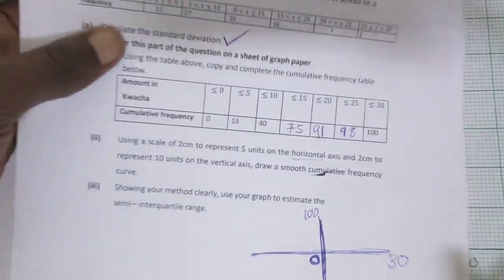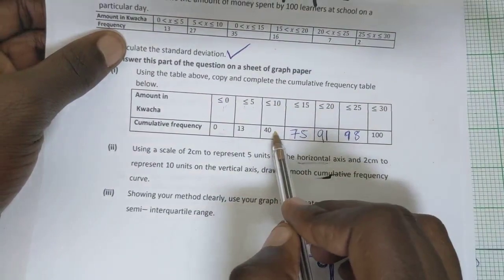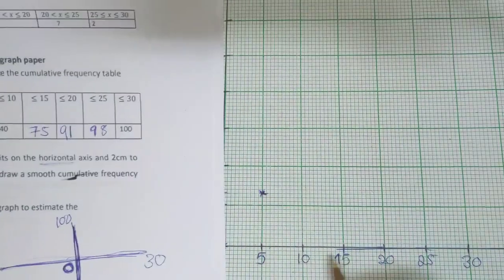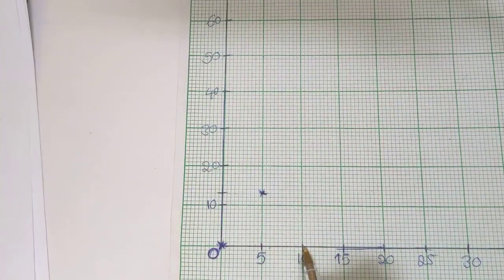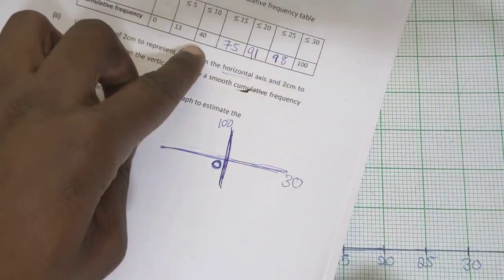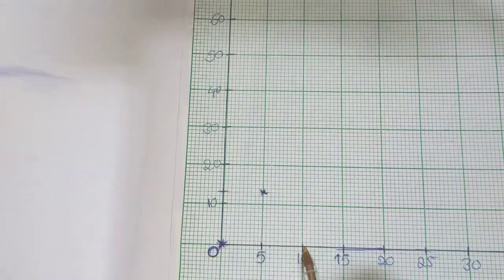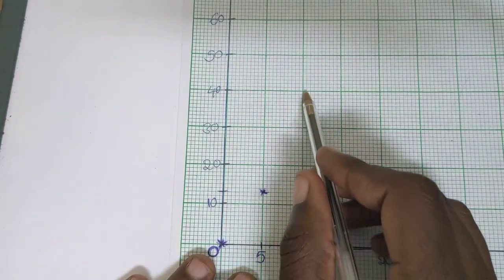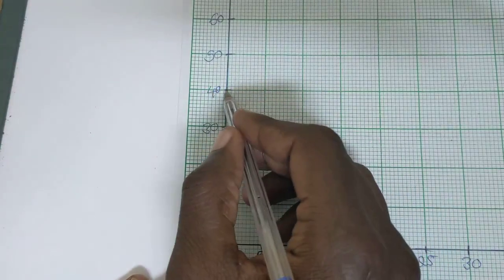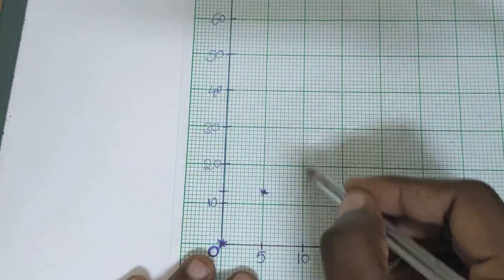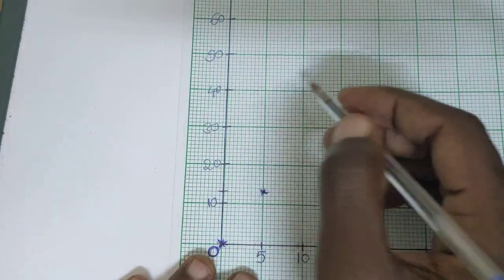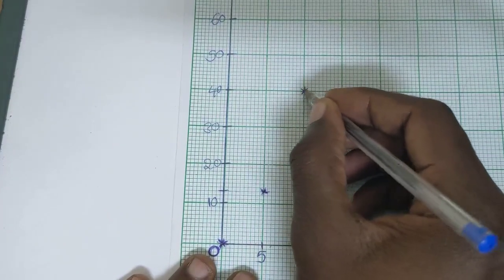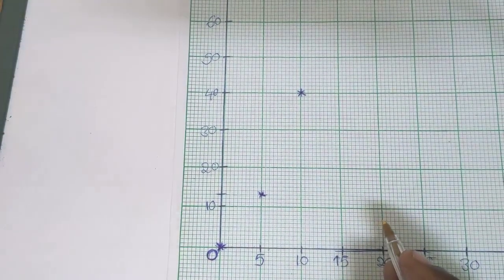Now you check here: 10, 40. What is 10, 40? On the x-axis, you go where there is 10. It's here. You go on the y-axis where there is 40. So this is where 40 is, and they are going to meet here. That is where that coordinate is. Okay, as simple as that.